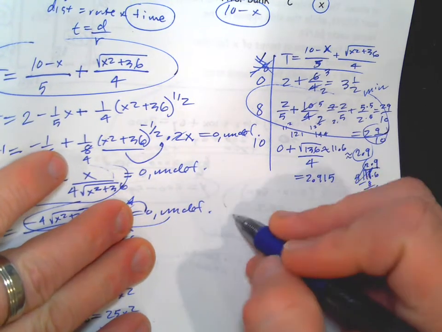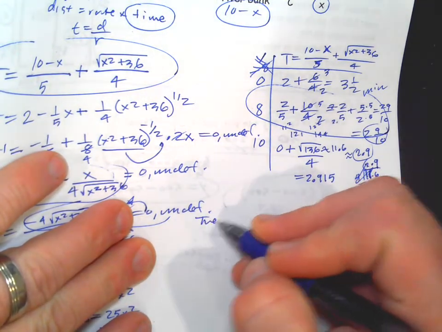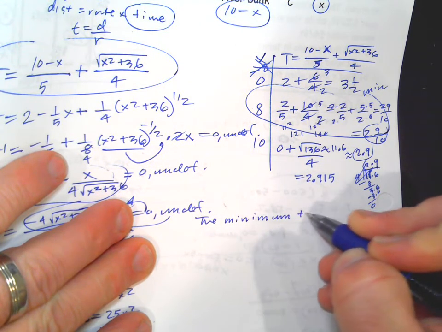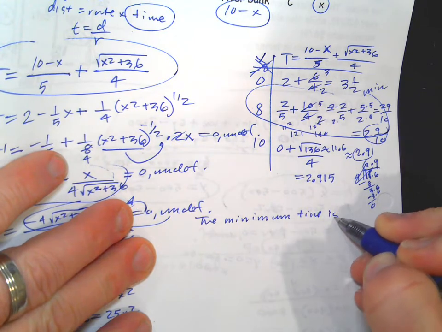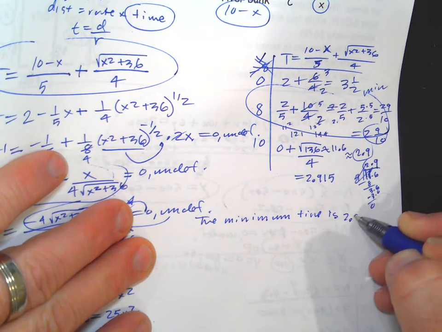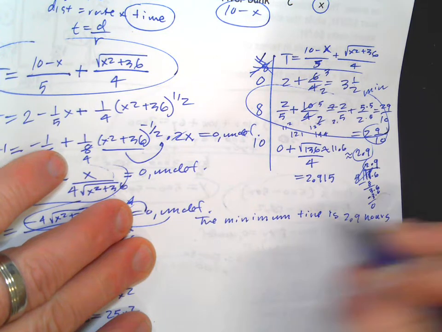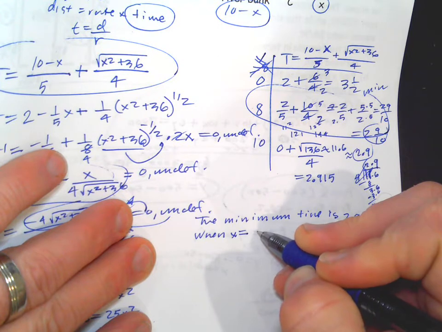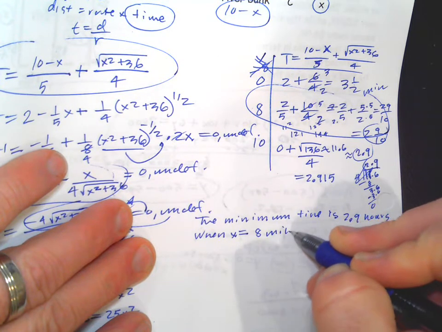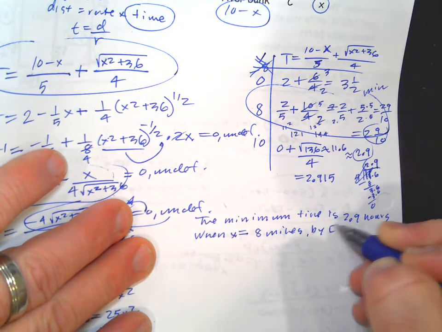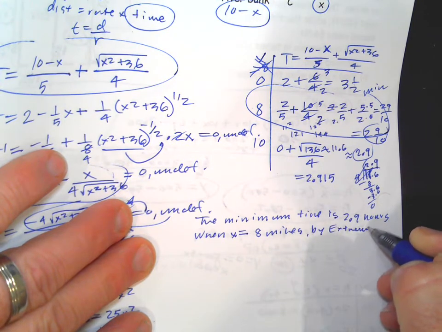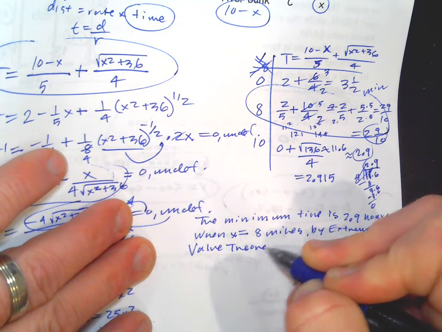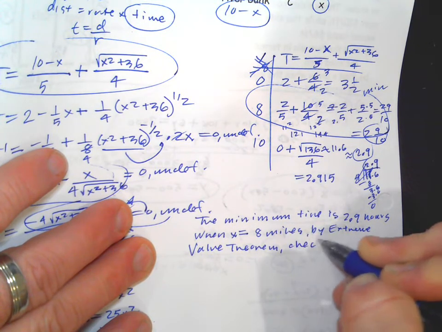So you say the minimum time is 2.9 hours when x equals 8 miles by extreme value theorem, checking endpoints and critical points.